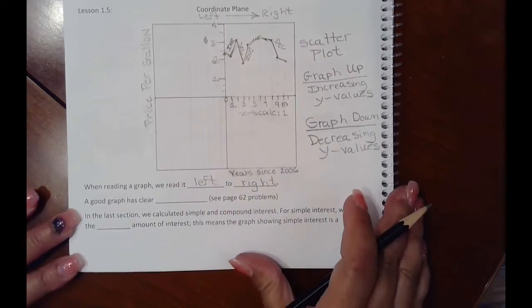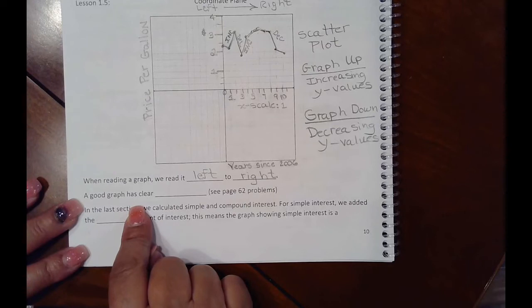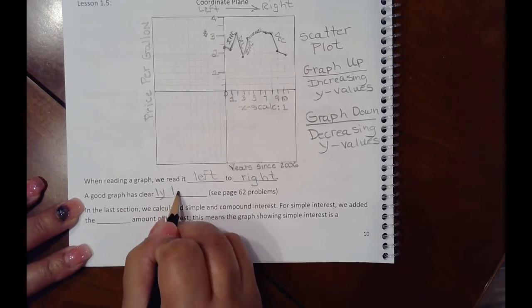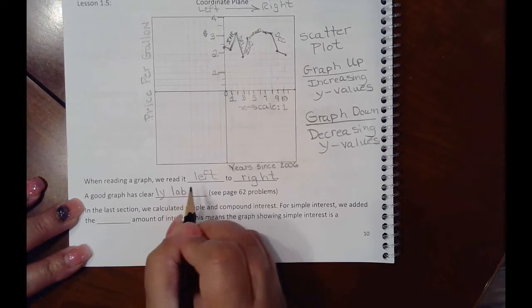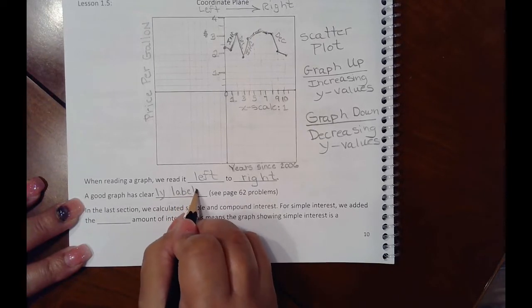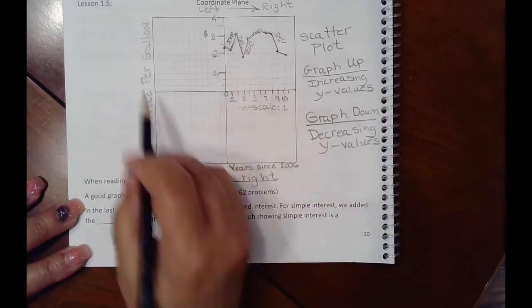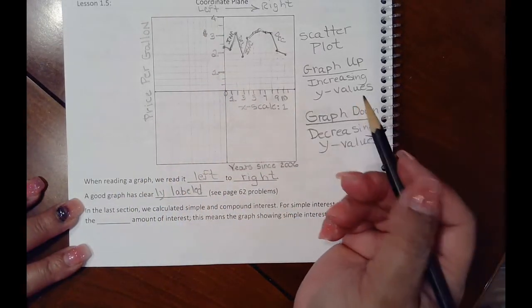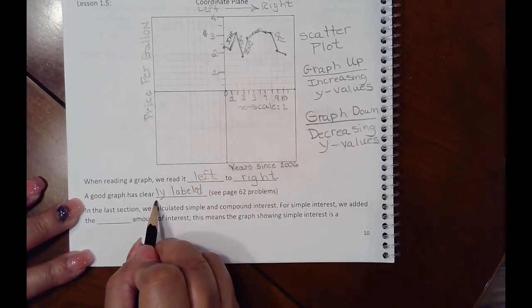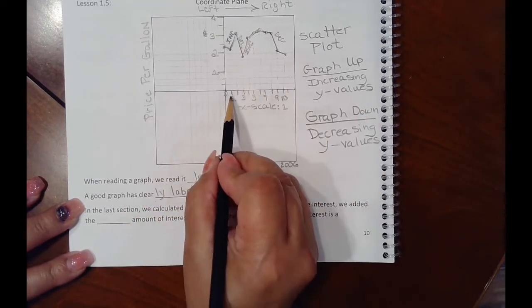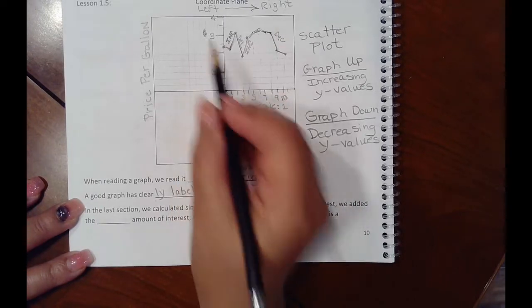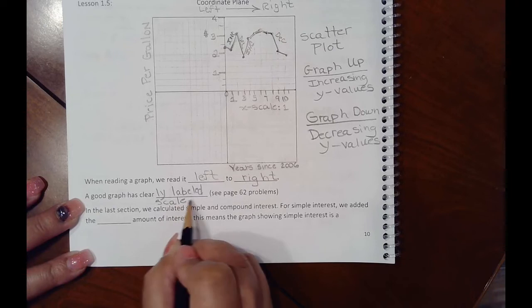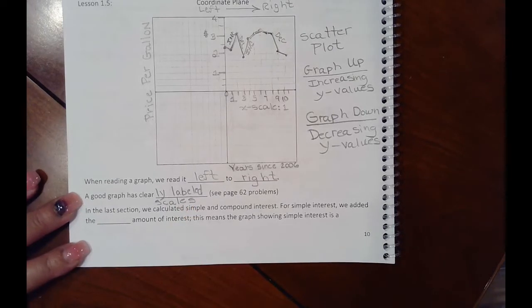Okay, a good clear graph has clearly labeled scales. If I can't tell what your numbers are here, if you don't have nice clear numbers written here, I can't grade your graph. So make sure that these things called scales, which is just the numbering of these grid marks here, are clearly labeled with numbers.